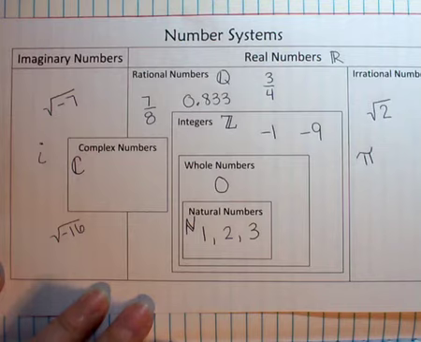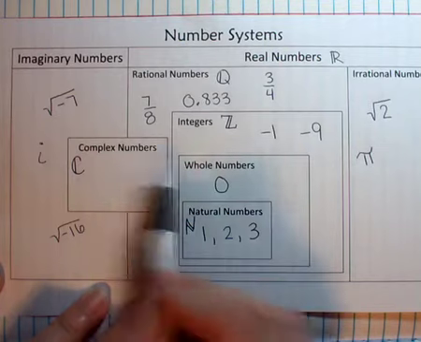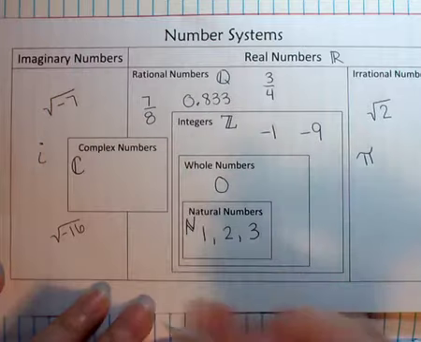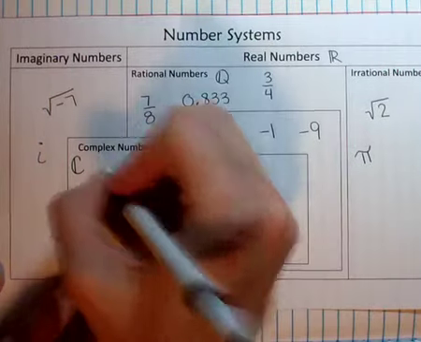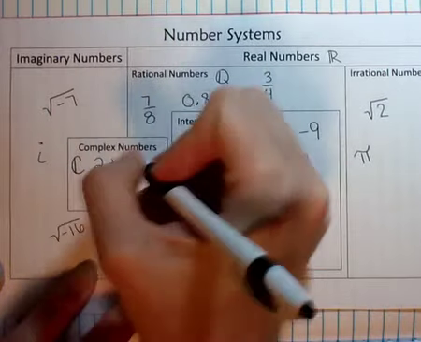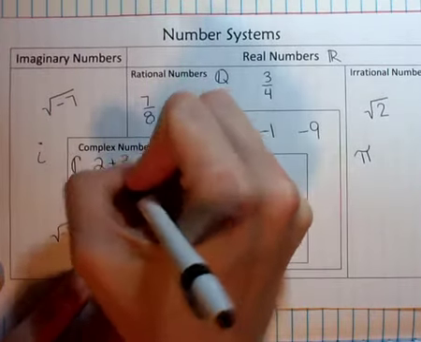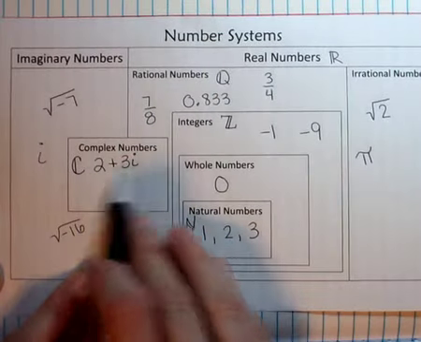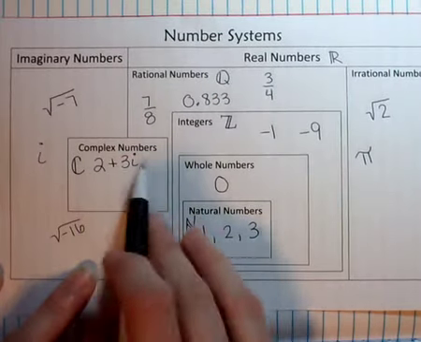Complex numbers have an imaginary part and a real part, which is why this box extends over both the imaginary numbers and the real number systems. An example of a complex number would be 2 + 3i. So it has a real number 2 and an imaginary number 3i.